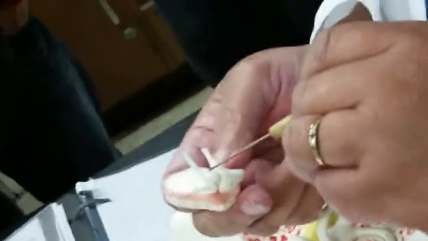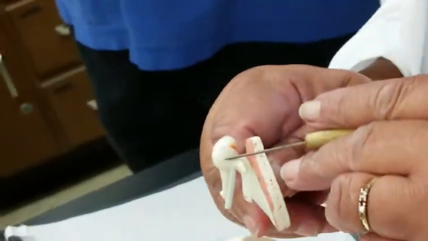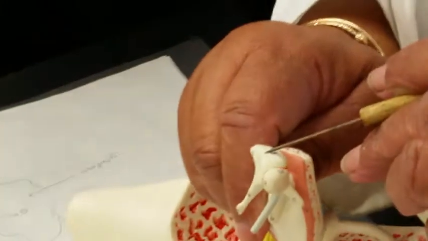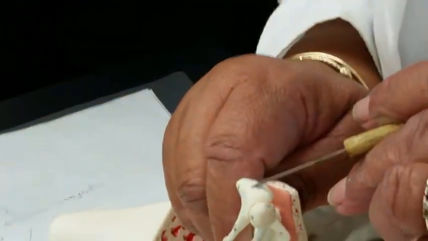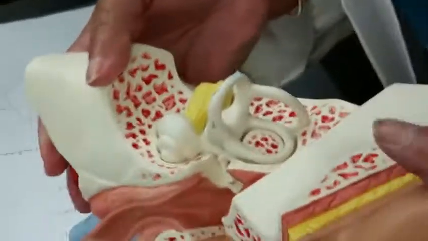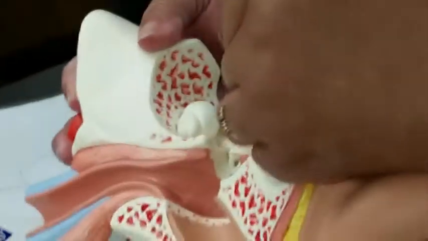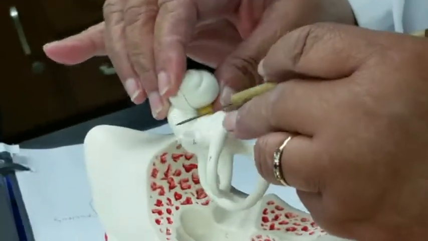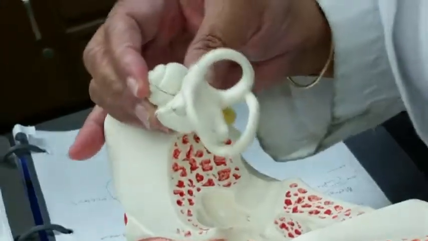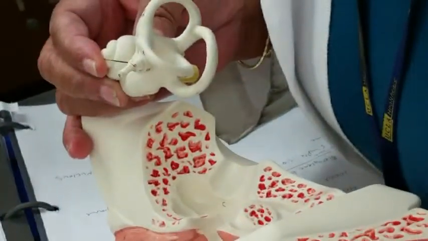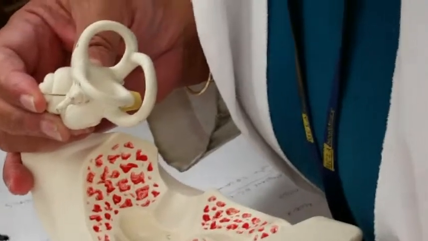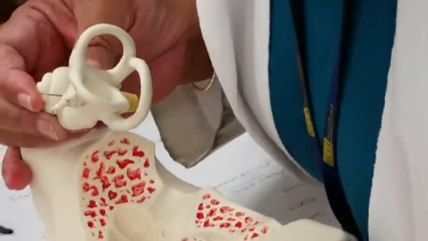So this one looks like a hammer. So this is the hammer or the malleus. You were tested on that before. The second one is the anvil or the incus. And the third one, see, this is the third one, and that is the stirrup or the stapes. You're tested on that when you're looking at the bones, the stirrup or the stapes. And so that sits in the oval window.